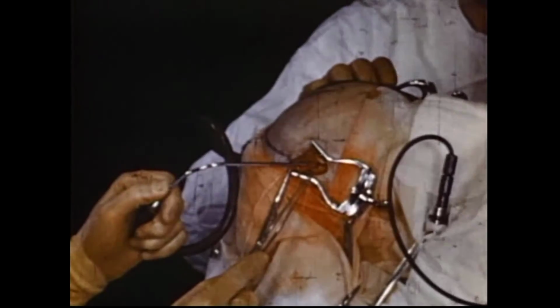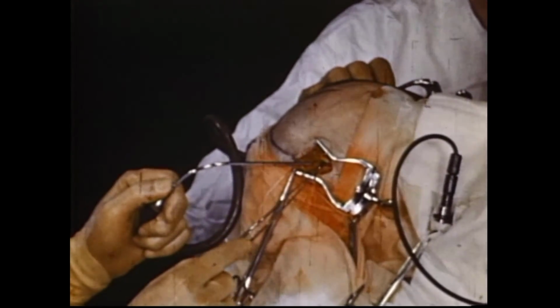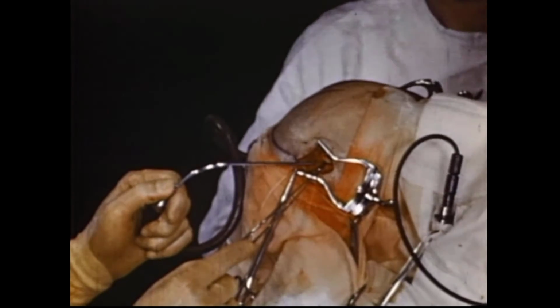The surgeon starts on the second side, inserting the leucotome through the incision where it can be seen coming out on the surface of the brain. This shows the delicacy and accuracy of the method.